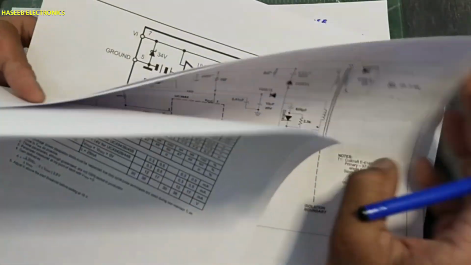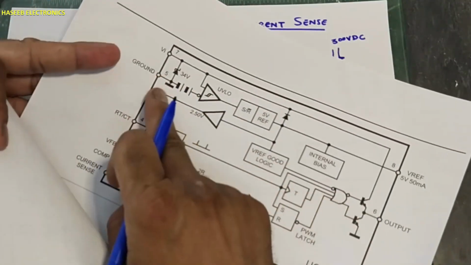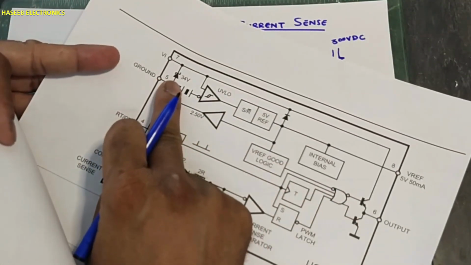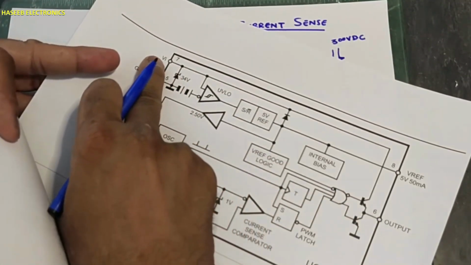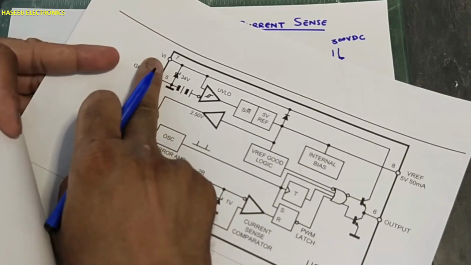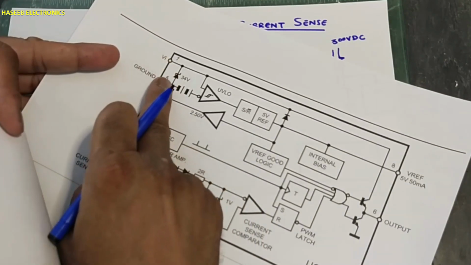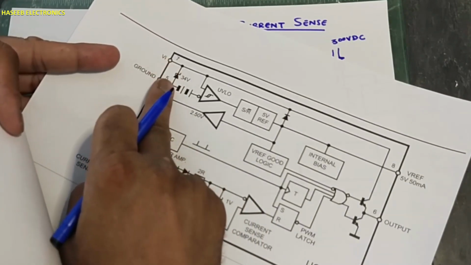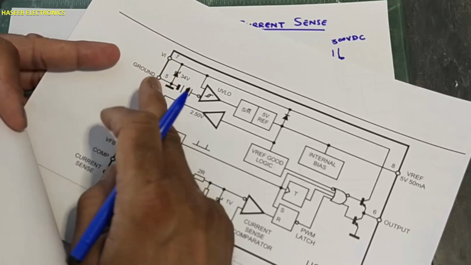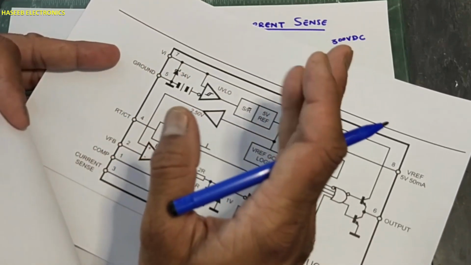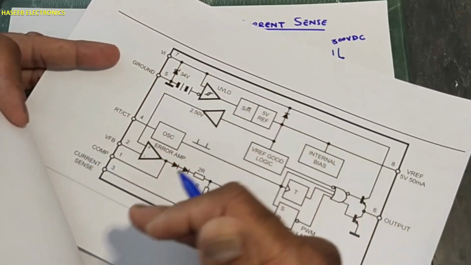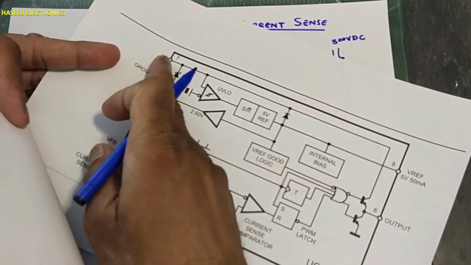But normal voltage after power on, maximum 34 volt can be applied to this chip. Above 34 volt, this clamp will clamp the voltage. So we can say the working window is above 10 volt up to this limit.